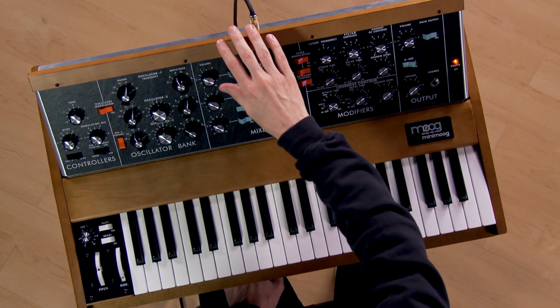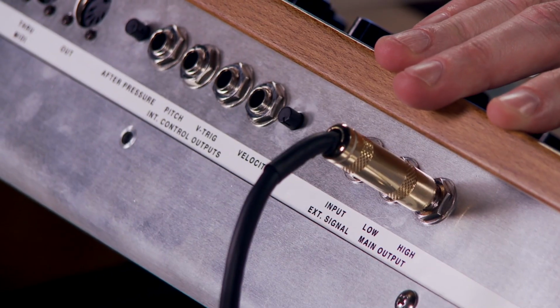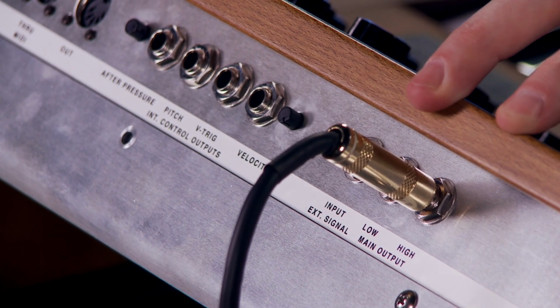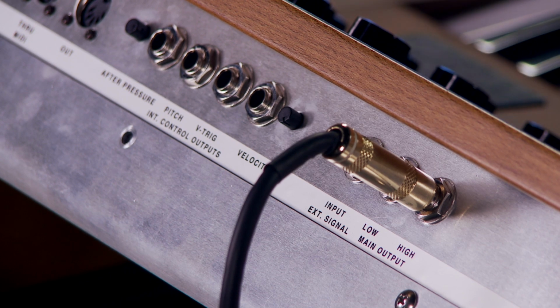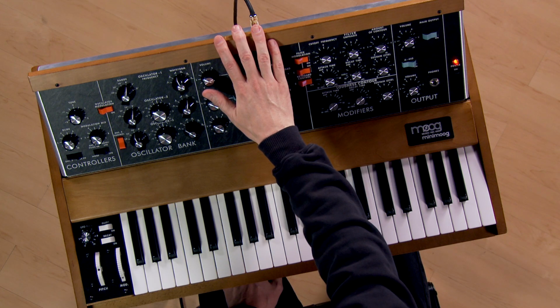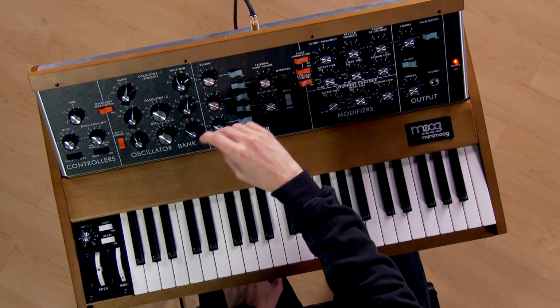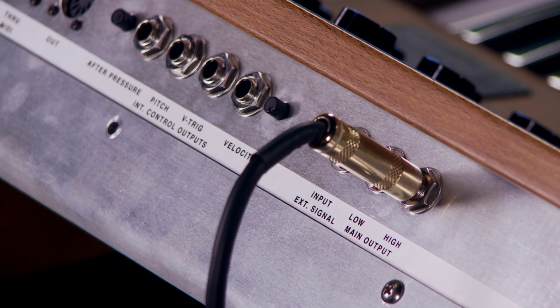Up on the top is also where we find the external audio input jack, as well as the high and low outputs, with the high output jack best suited for connecting to your mixer or audio interface, and the low output best suited for connecting to high gain, high impedance inputs such as those on a guitar amplifier. There's a 30 dB difference between the two outputs.